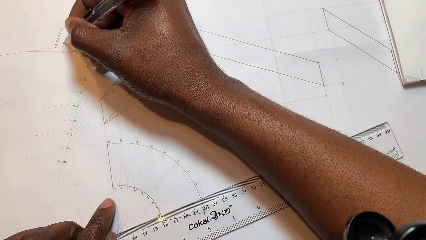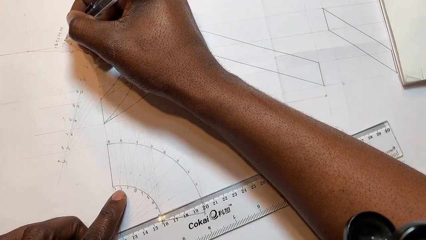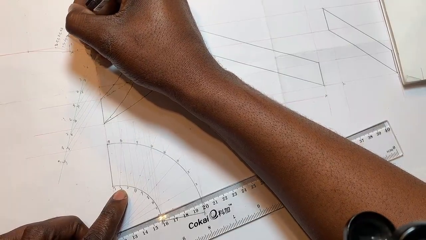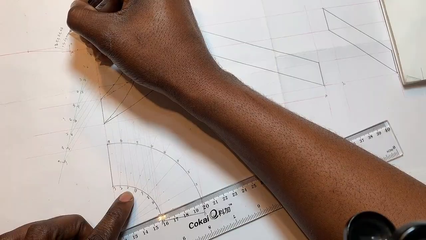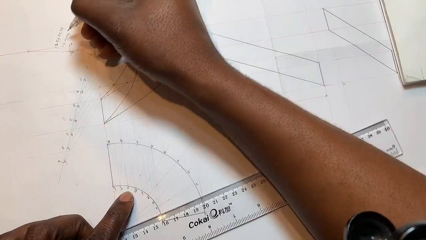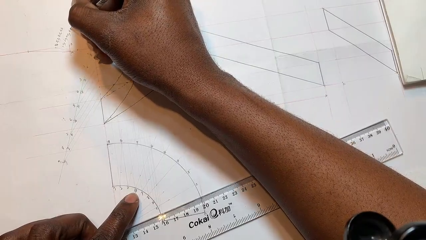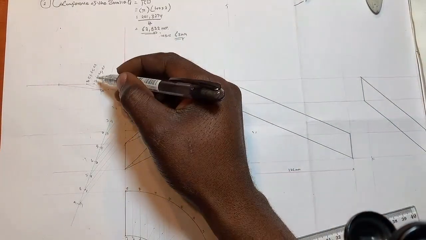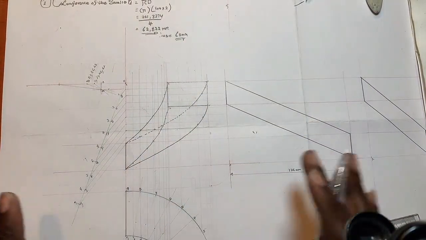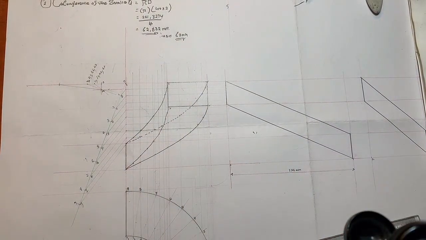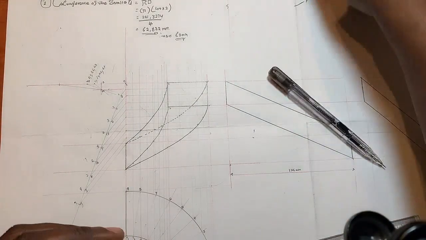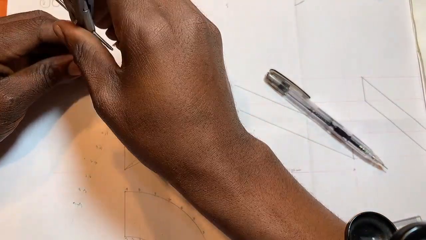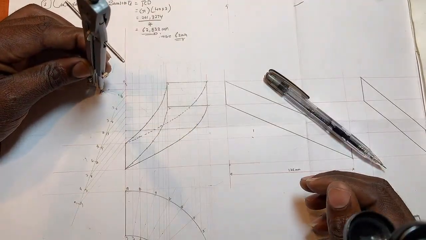So what is this? This is J to I, which is the same as I to H, which is the same as H to G, which is the same as G to F up until it's 0. You get what I'm trying to say? So there is no need for you to quote all of them, because they are equal. Then from there, take your drawing compass, place it right here. So you record now the true length of it. This is going to be the true length.